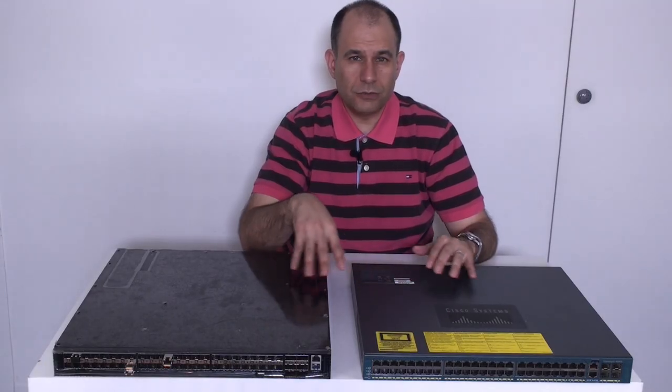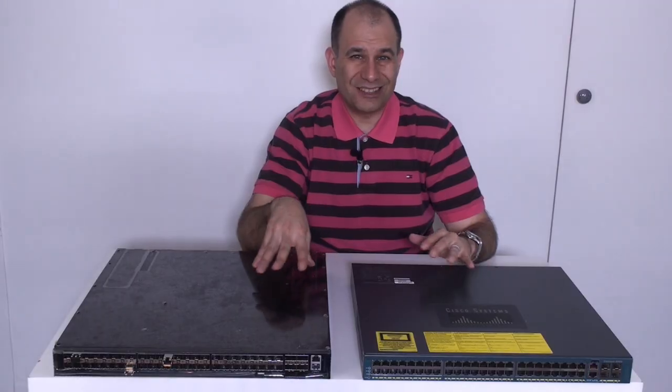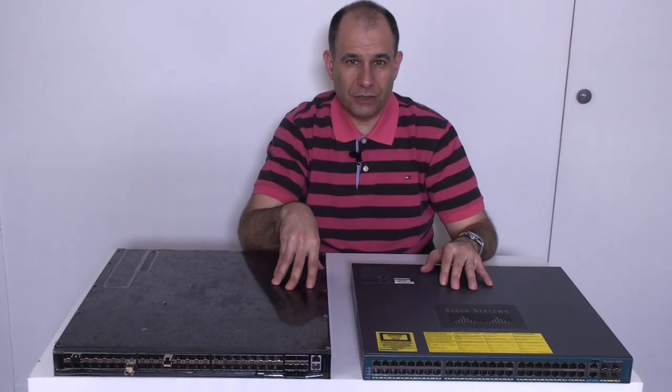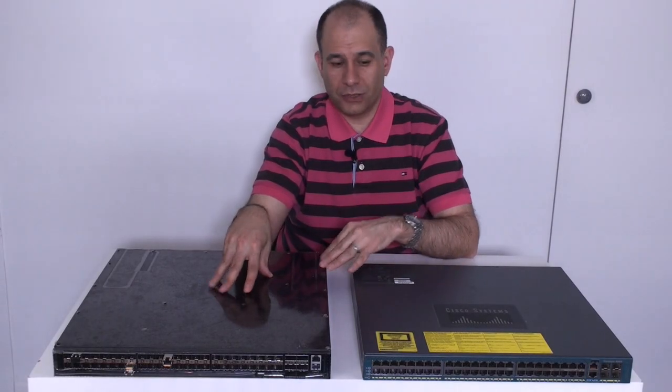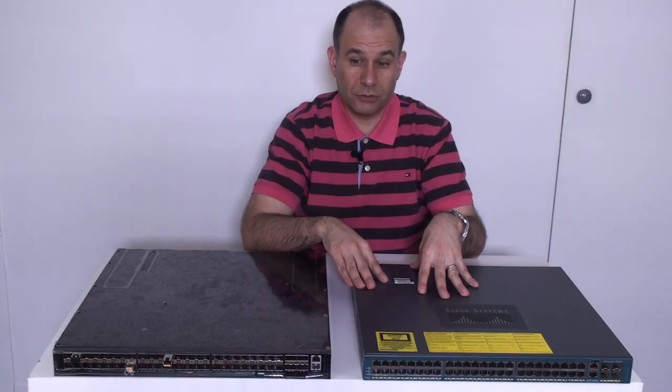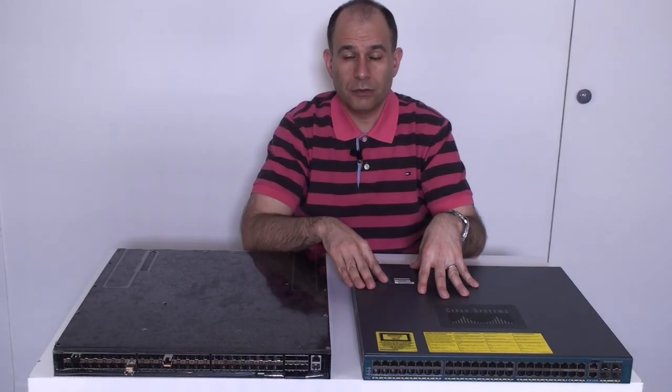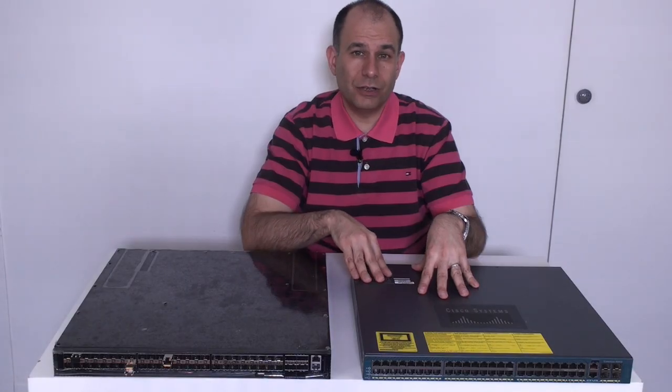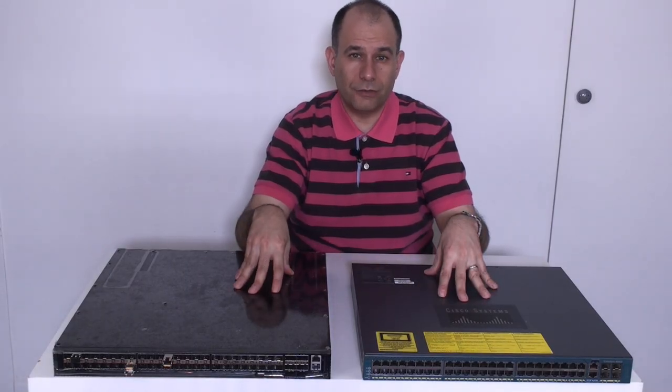These two switches don't have similarities in terms of specification. This one is a 10 gigabit per second switch, this one is a 1 gigabit per second switch, but it doesn't matter. In this video we will be looking at the differences and similarities in the hardware architecture of these two switches.